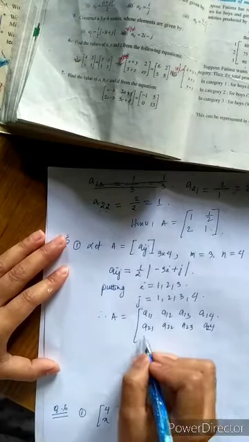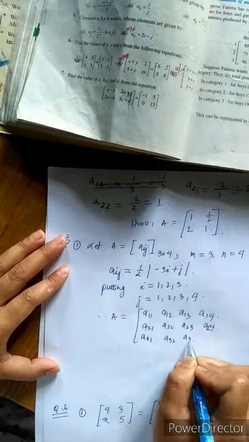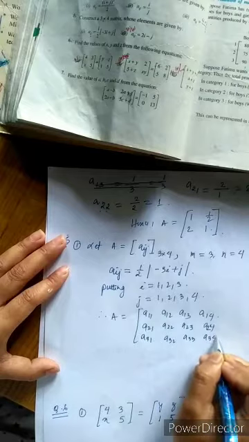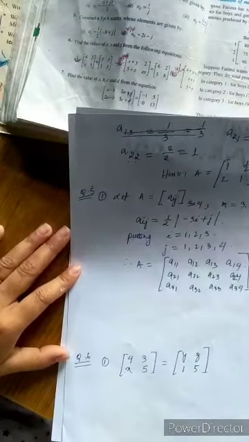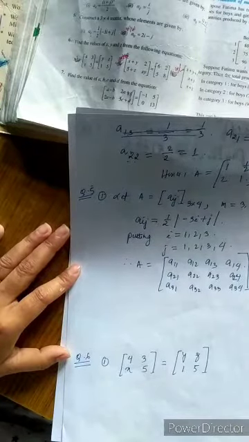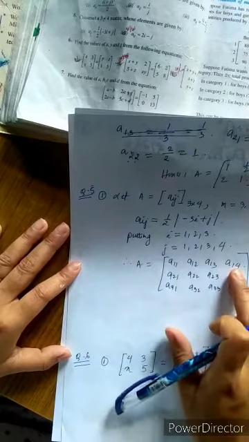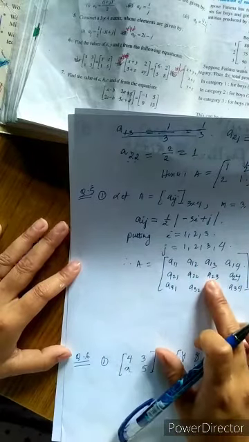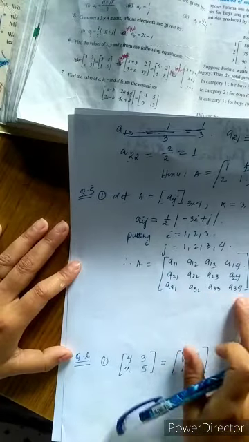Last, elements of the third row, a31, a32, a33, and a34. Find all the values of a11, a12, a13, a14, a21, a22, a23, a24, a31, a32, a33, a34.